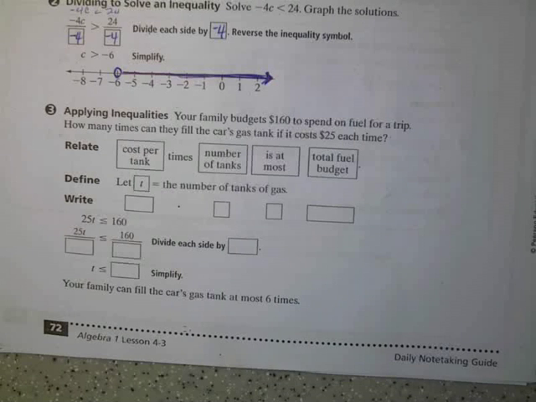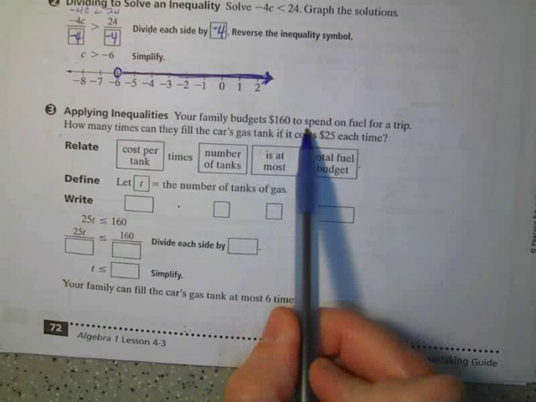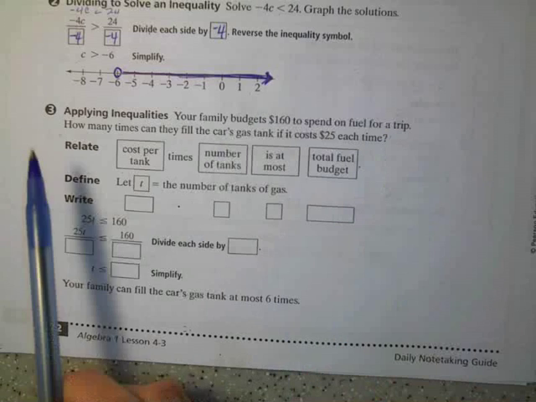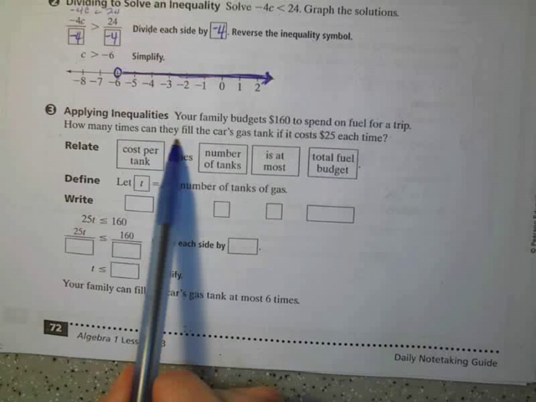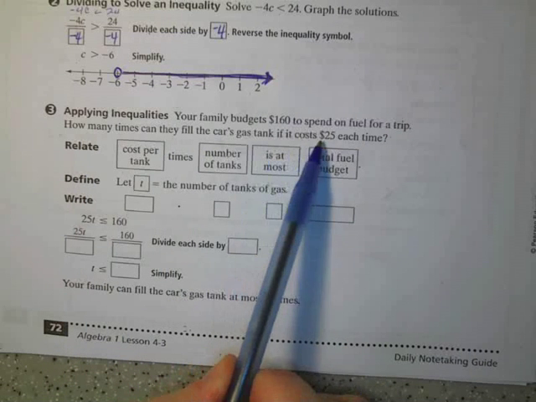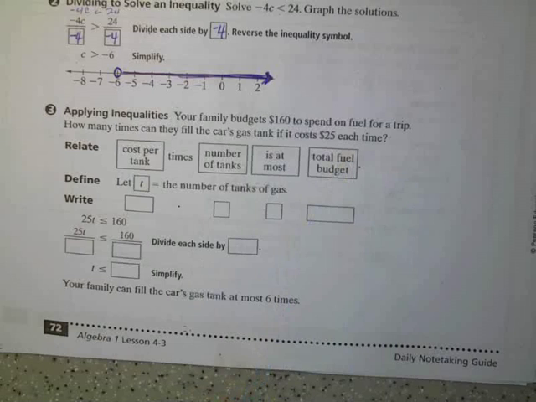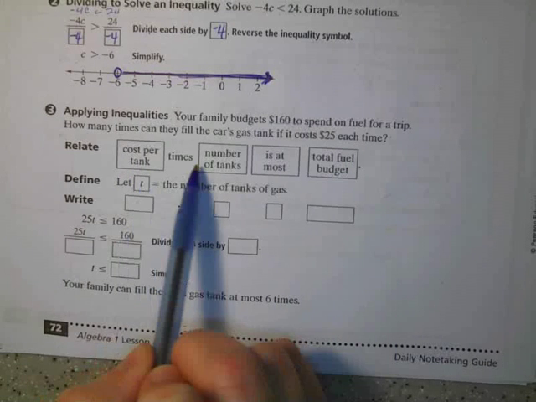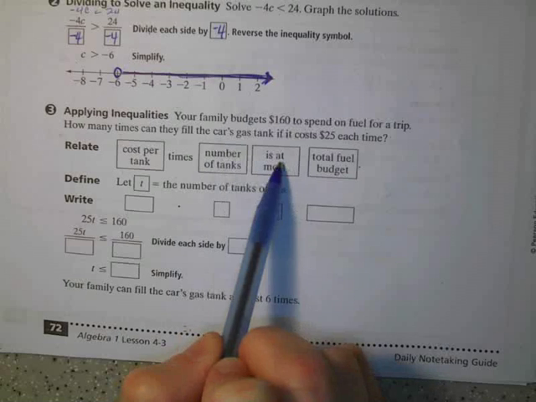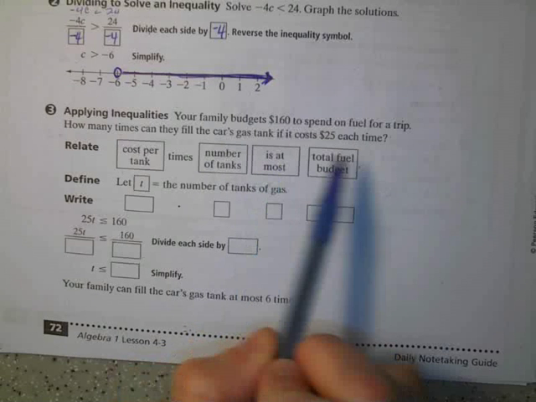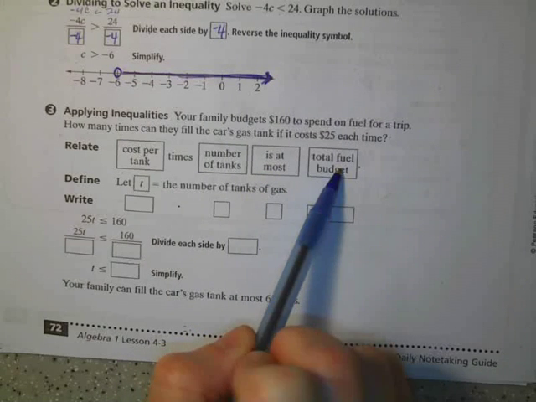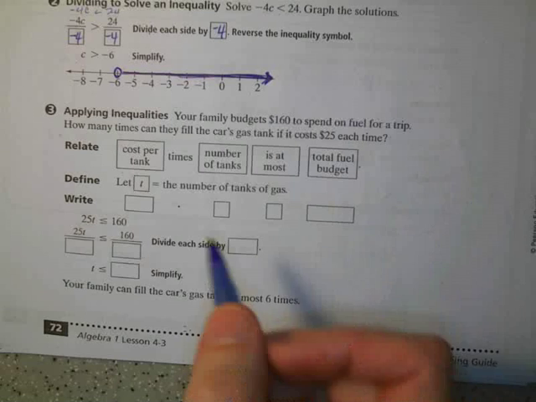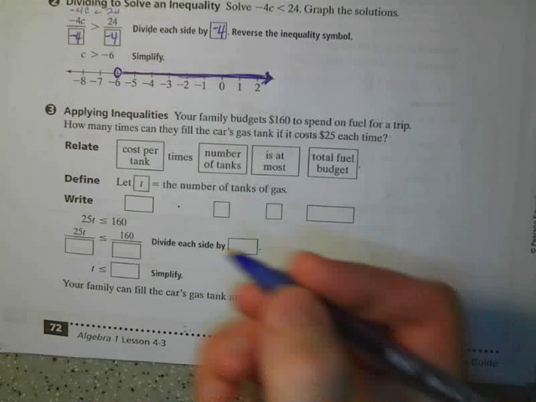And let's look at this one, applying inequalities. Your family budgets $160 to spend on fuel for a trip. How many times can they fill the car's gas tank if it costs $25 each time? So the cost per tank times the number of tanks is at most the total fuel budget.